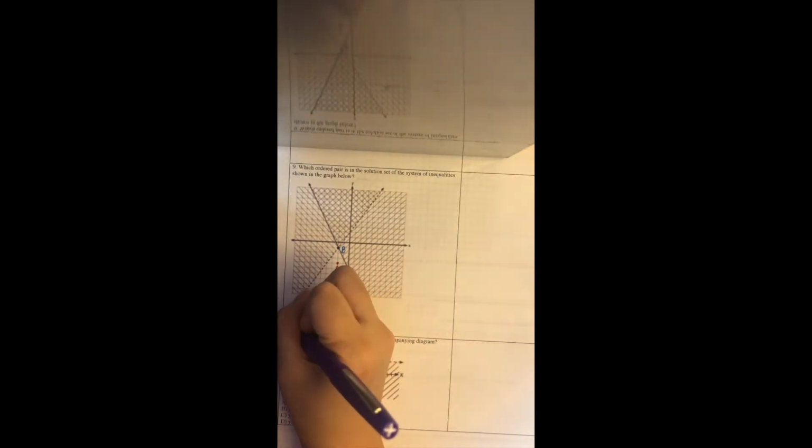And this is what I mean. A lot of people chose B because they see, oh, that's the intersection. But we need to look at this line and we see that it's a dashed line. We talked about in class that dashed lines are not part of the solution. Cannot have a dashed line. Okay, so I already told you that B is not the answer.